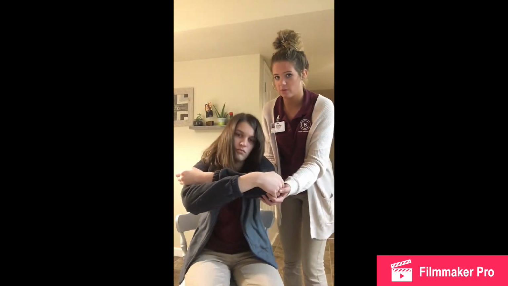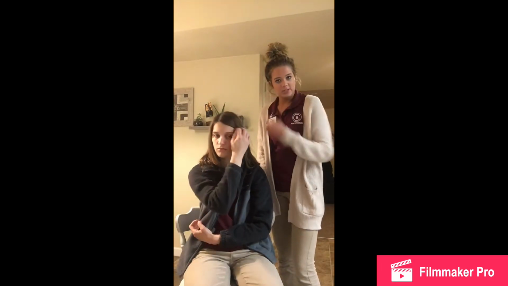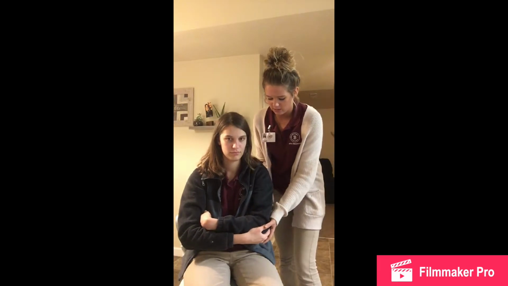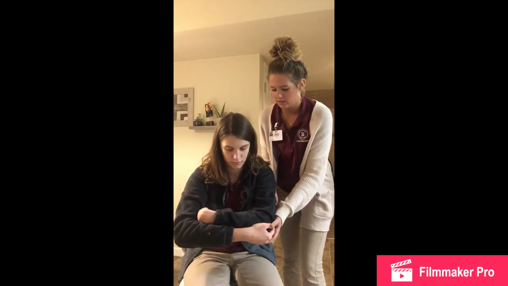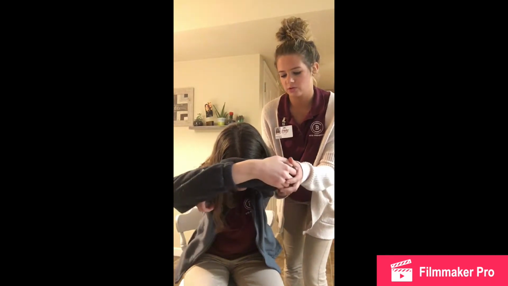Now we're going to go back into the starting position. We'll demonstrate that one more time. Again, they're cradling their arm, and the clinician is supporting, and as they move their trunk forward, the clinician helps with shoulder flexion.